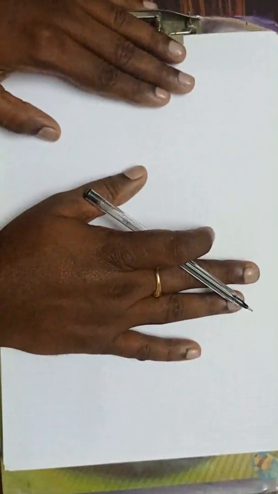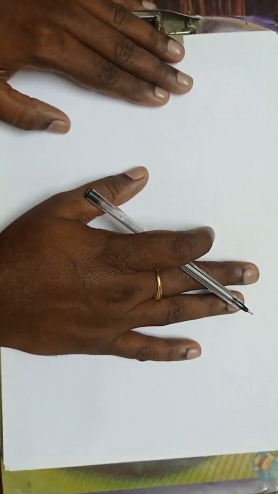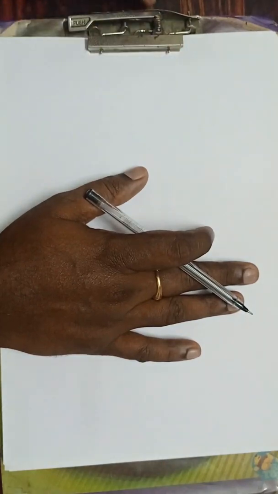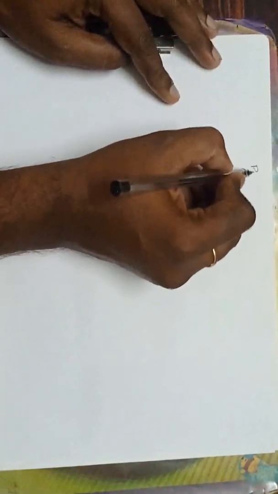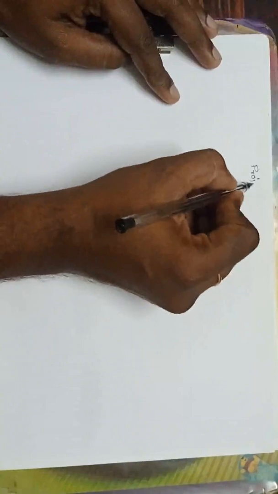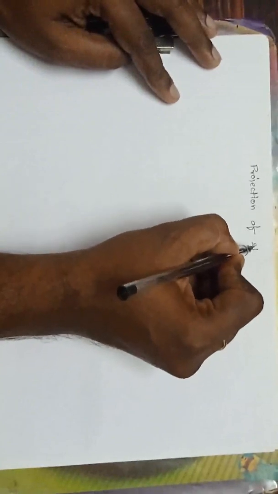Hello everybody. In the previous video, we have studied about projection of points. Now we are discussing about projection of straight lines.